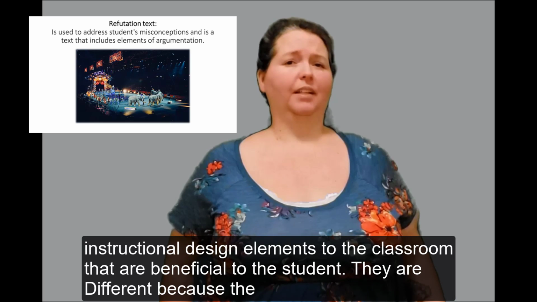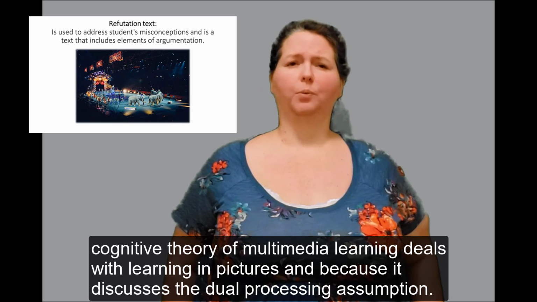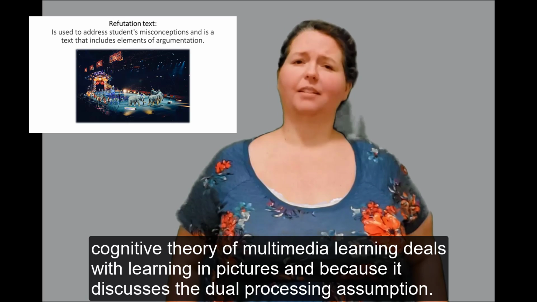They are different because the cognitive theory of multimedia learning deals with learning with pictures and because it discusses the dual process assumption.